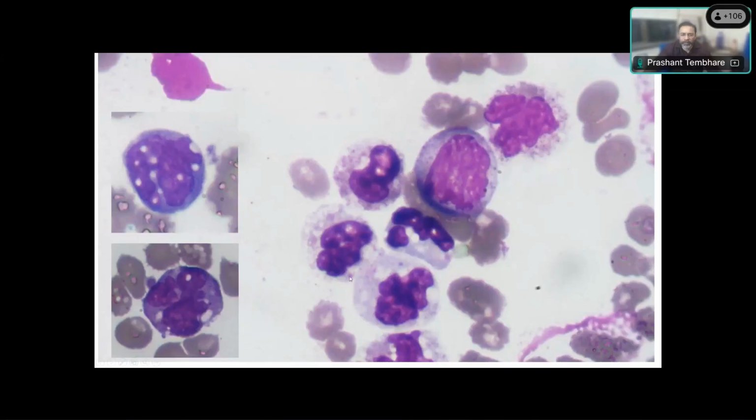You can see possibly some hypogranulation is there. One or occasional immature cell you can also see in the circulation. This looks like a myelocyte. These are the monocytes. You can see the increased monocytes with vacuoles.